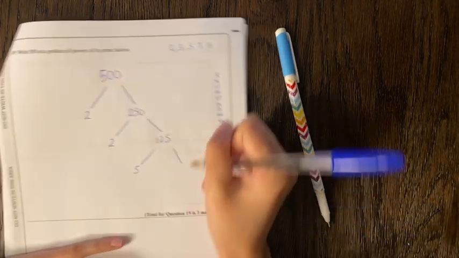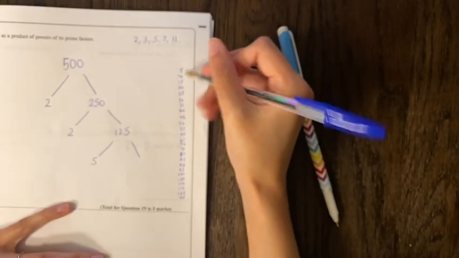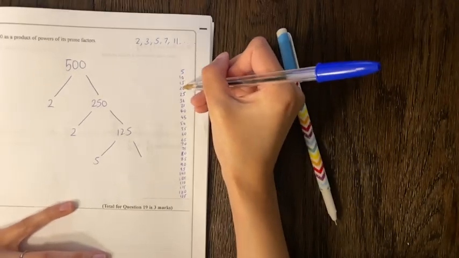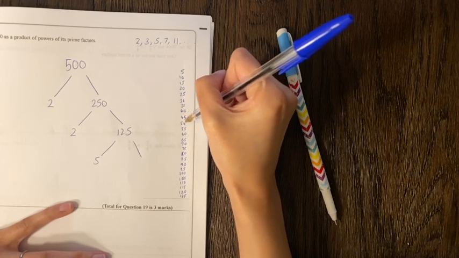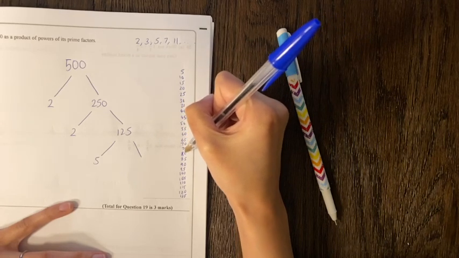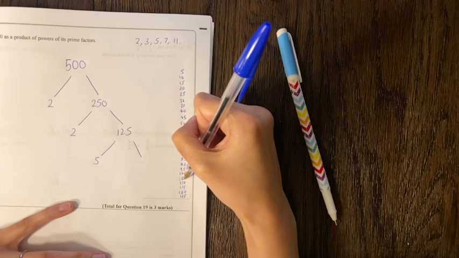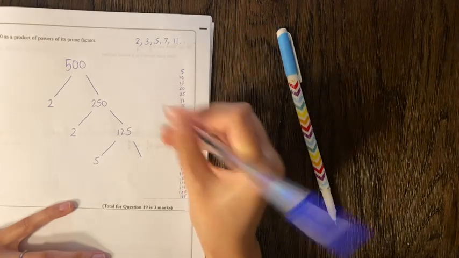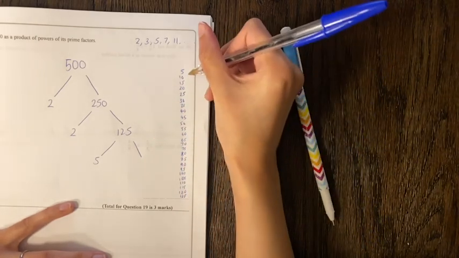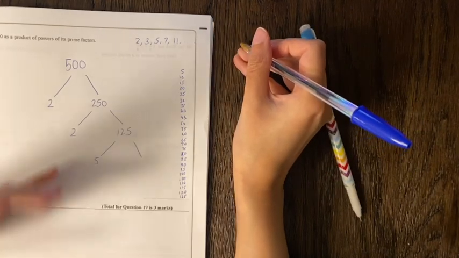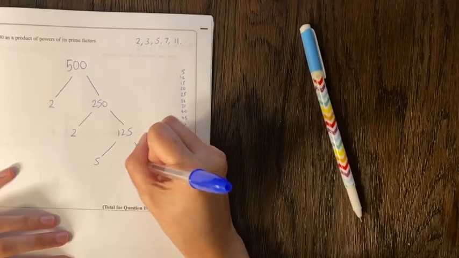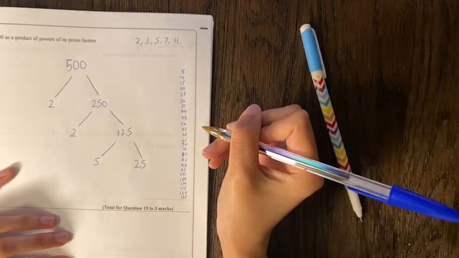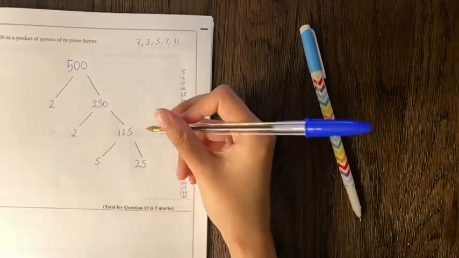So I want to do that just so you know you always have this option. You basically have to count up to 25. So now you know it's 25. It's a calculation that you will always know. 5 times 25 is 125.